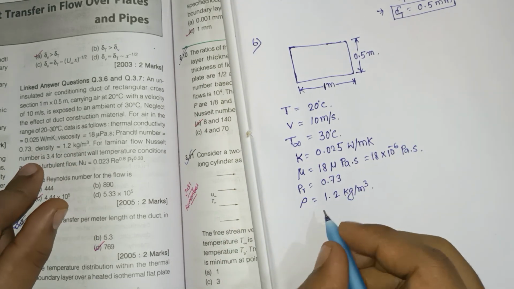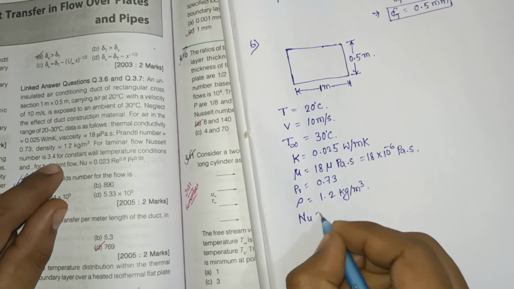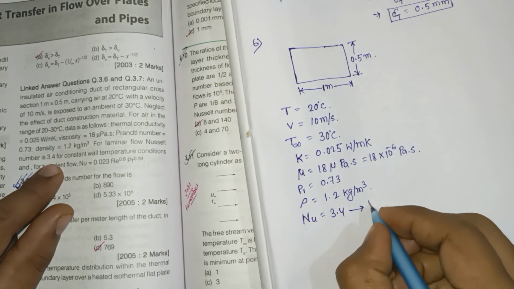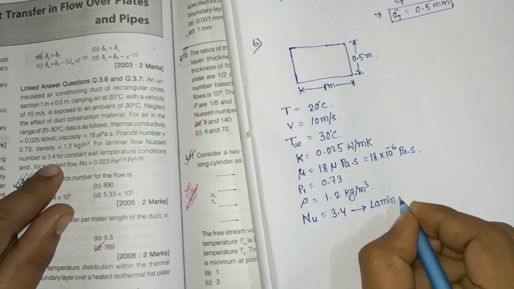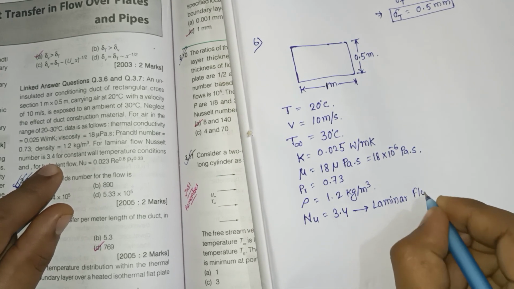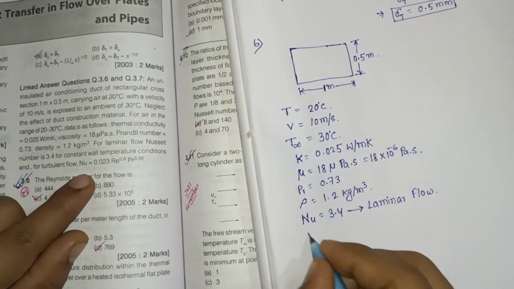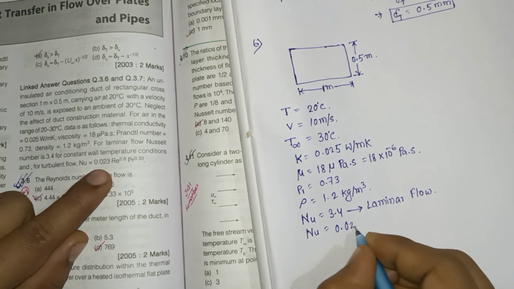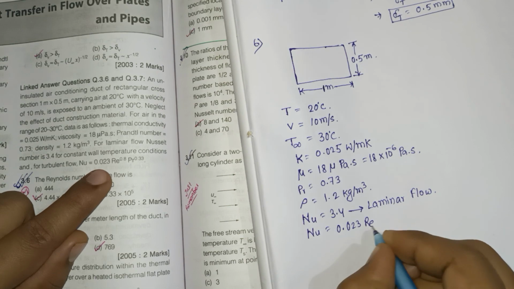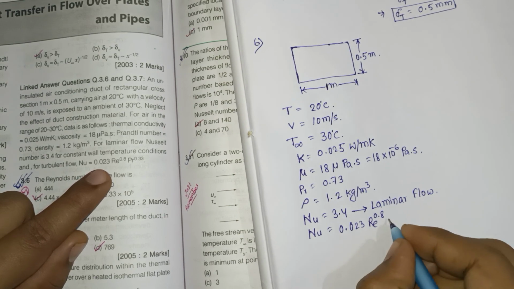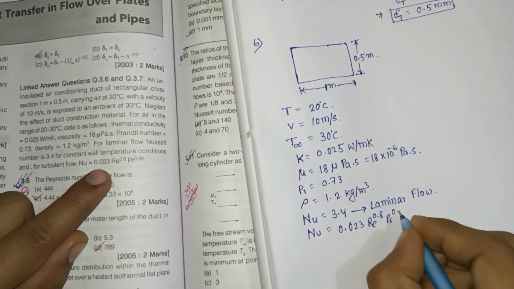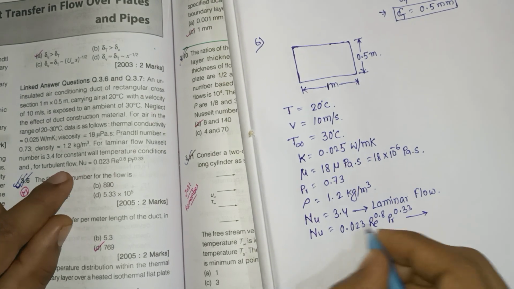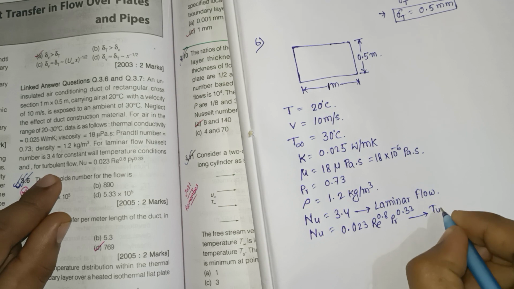density rho is equal to 1.2 kg per meter cube. Nusselt number for laminar flow is 3.4. This is for laminar flow. And Nusselt number is 0.023 Reynolds number to the power 0.8 and Prandtl number to the power 0.33. This formula is for turbulent flow.